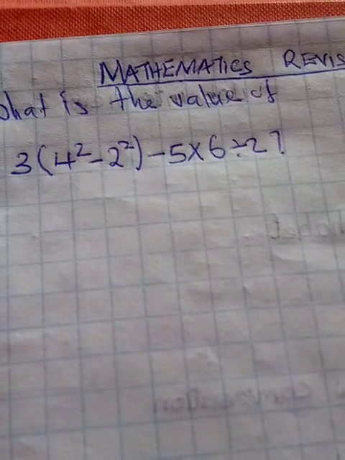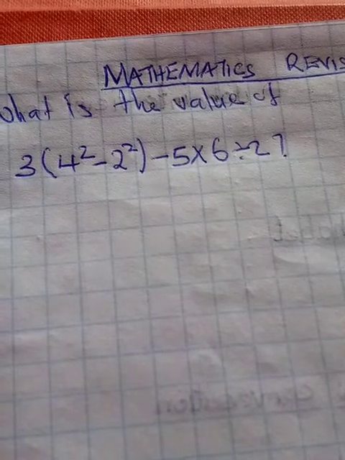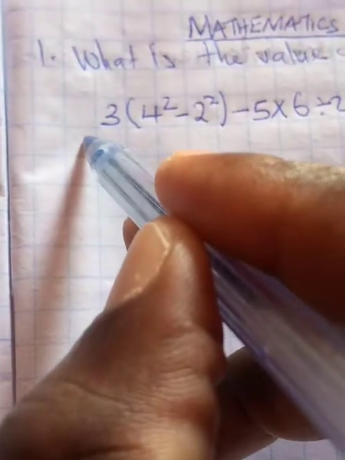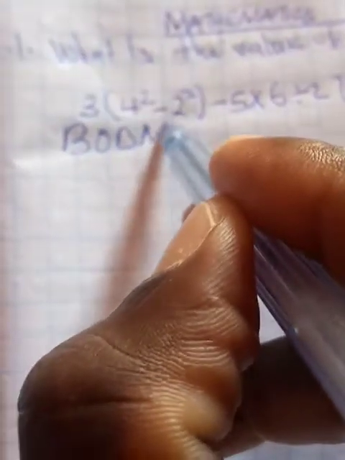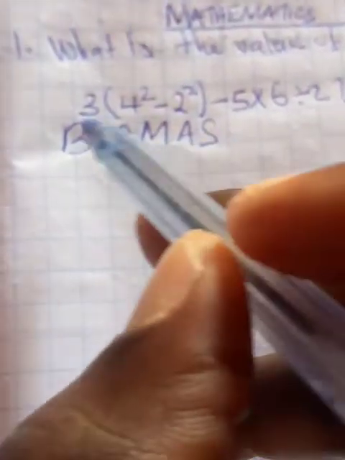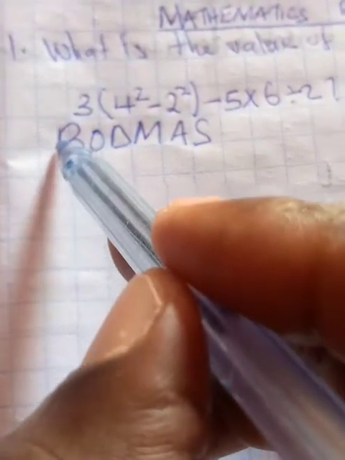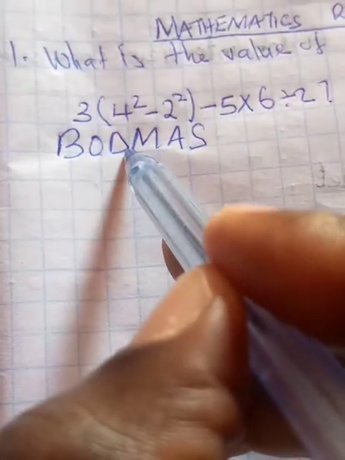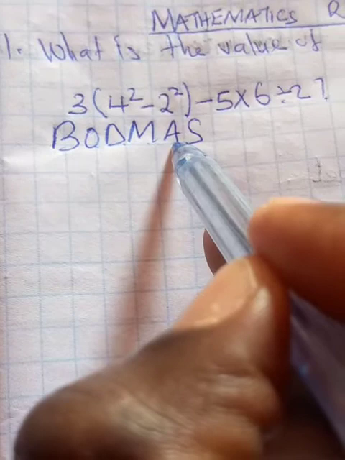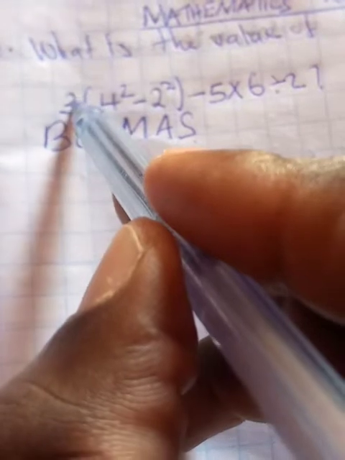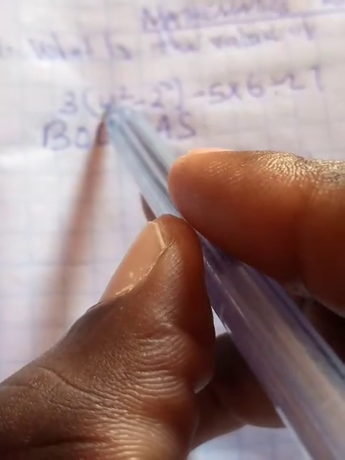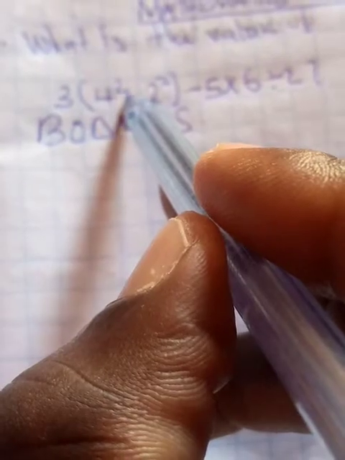So how to go about this problem is to use BODMAS. We are going to use BODMAS. So BODMAS: B stands for bracket, then of, division, multiplication, addition, subtraction. So we start with bracket where we have 3 into 4 squared minus 2 squared.